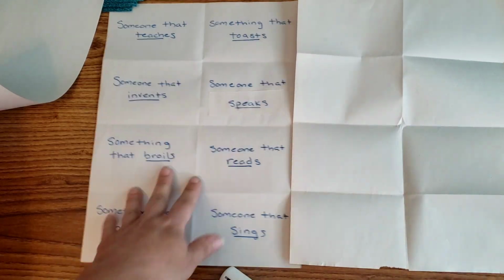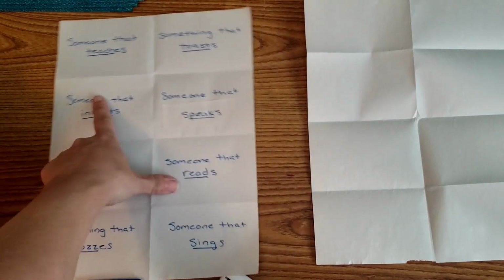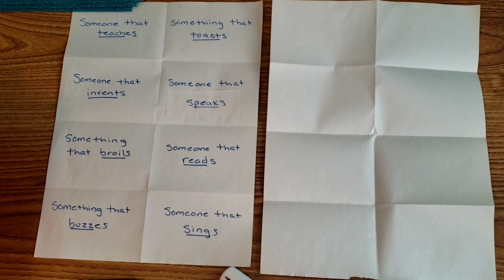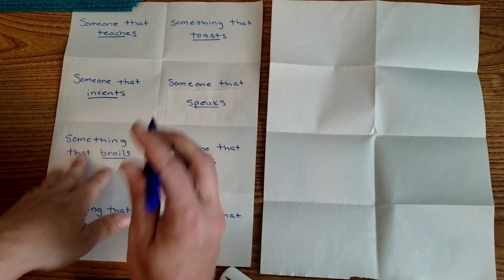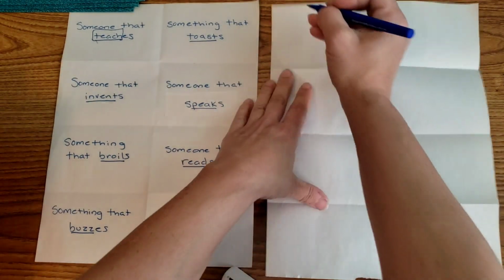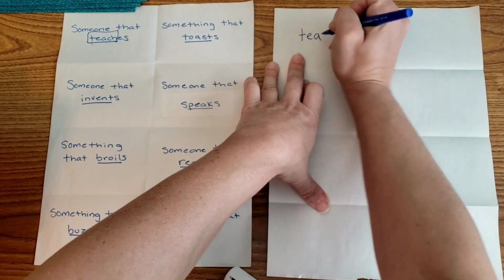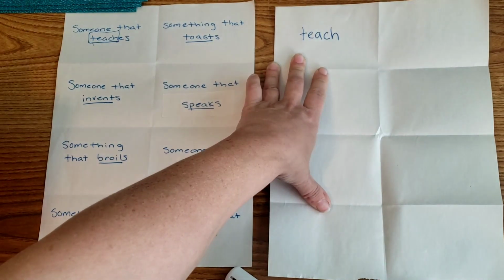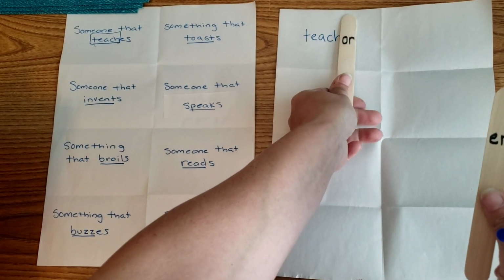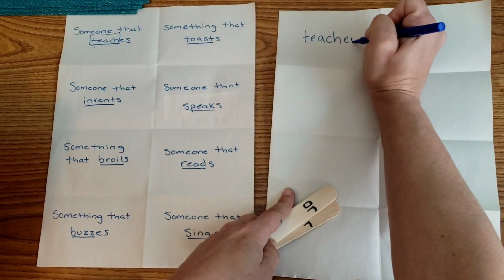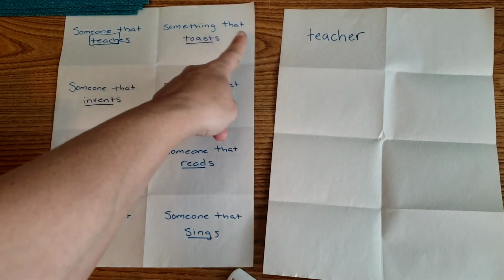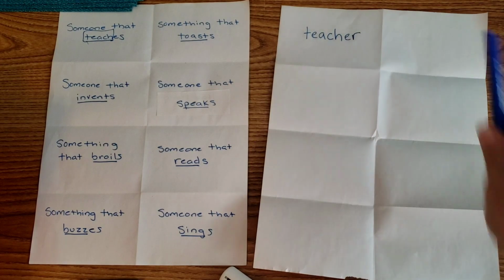So you do not have to copy what I wrote in my chart, someone that teaches. You just need to write what the answer is. So you would take what we call the base word, which is the word that we're starting out with. So here the base word is teach. And then you're going to add your ending. That's it. You're just going to put that one word in each box. So you're going to something that toasts. You're going to write the word there.